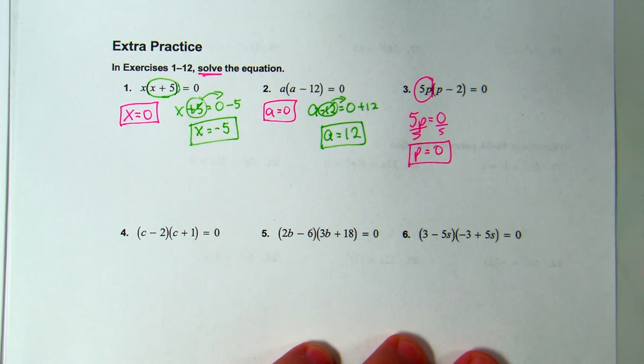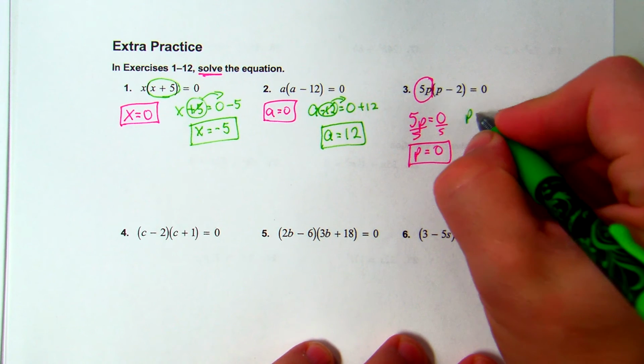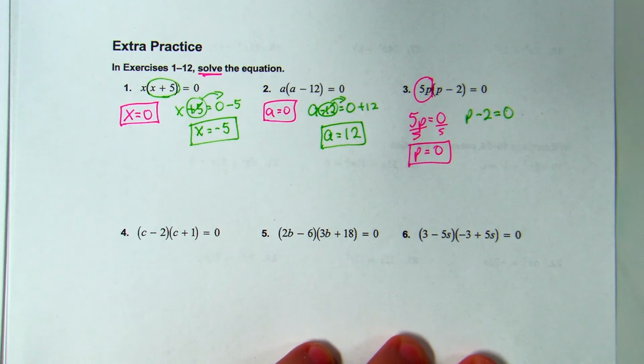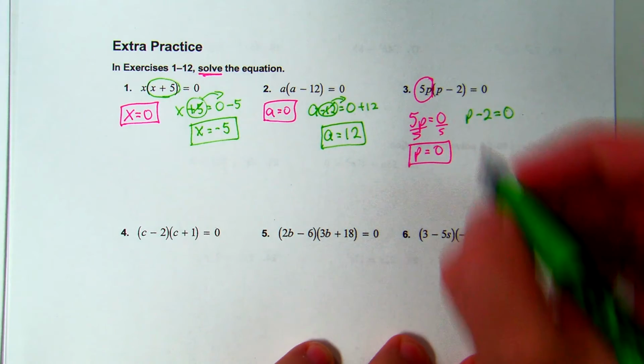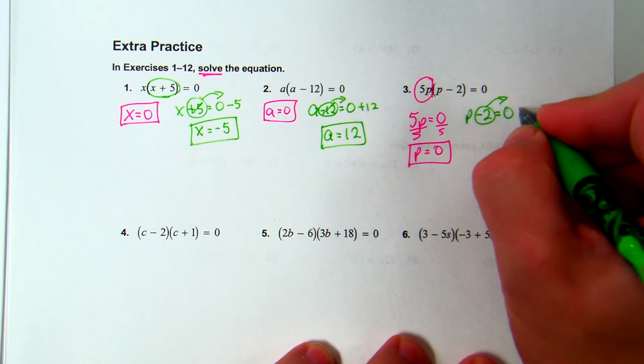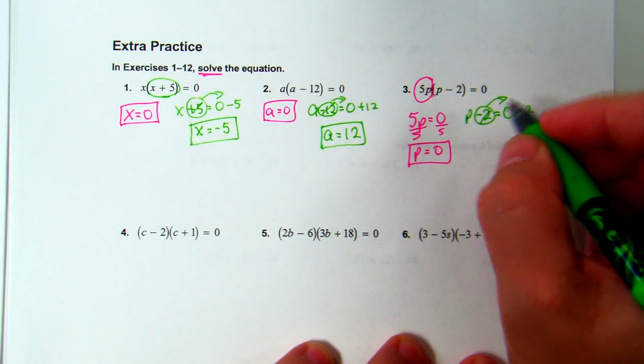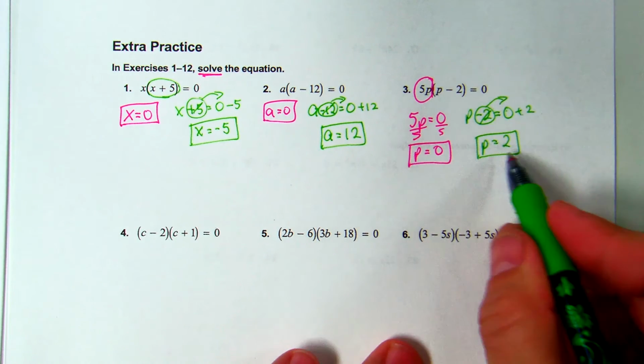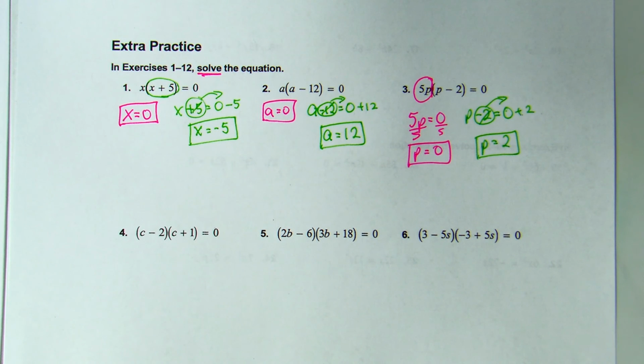All right, we do the second part of this one. We have p minus 2. We set that factor equal to 0. And again, this is becoming pretty easy. We know we can just move that across, and p is going to equal a positive 2. So our possible roots, or solutions, are 0 and 2.